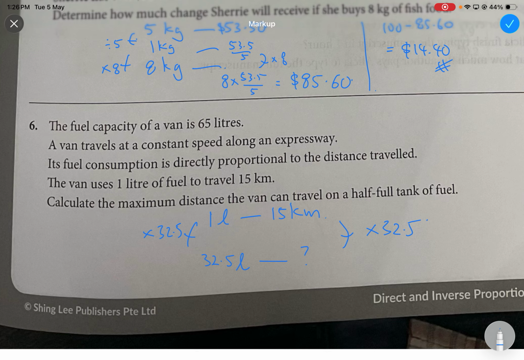From 1 to become anything is the easiest. So I don't want to change 1 to 0.5, then 0.5 change to this one, I need to multiply 65. Why? Might as well. Unless you are saying 65 times 15 already, then divide by 2. Like that also can.